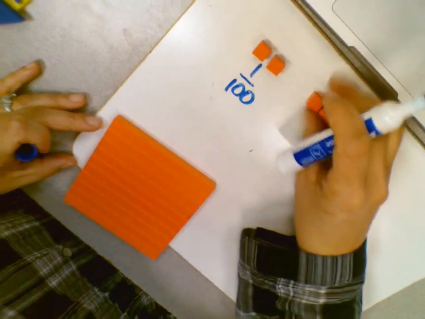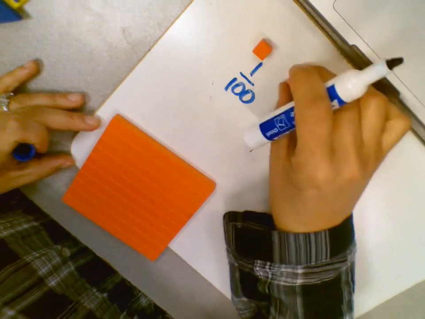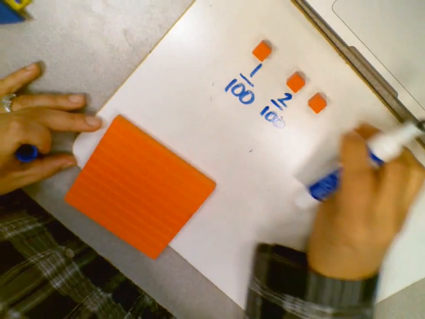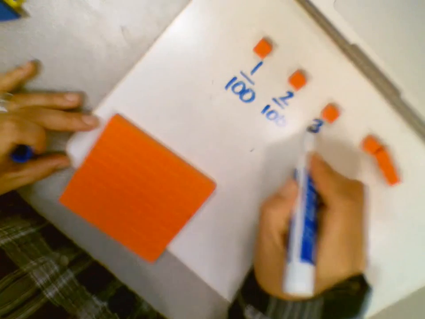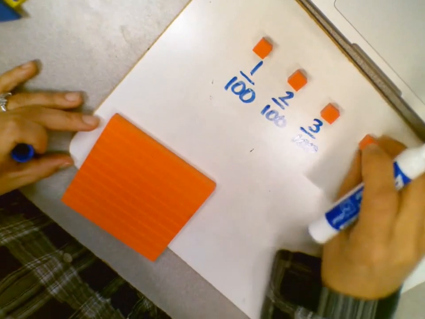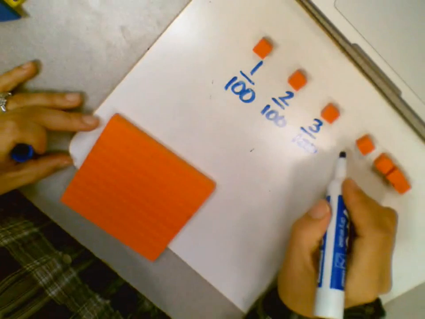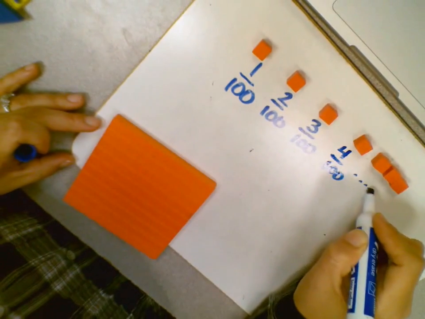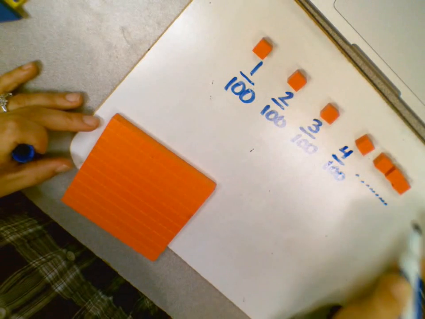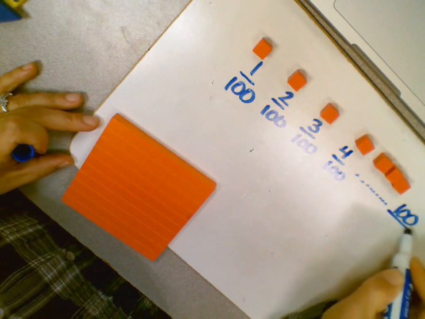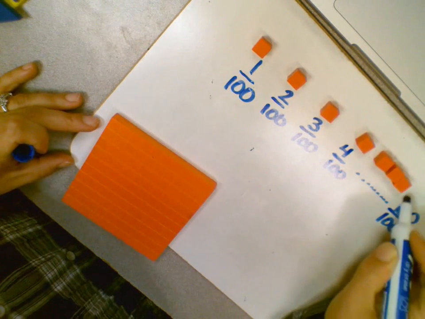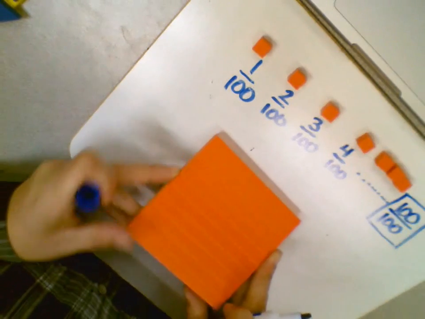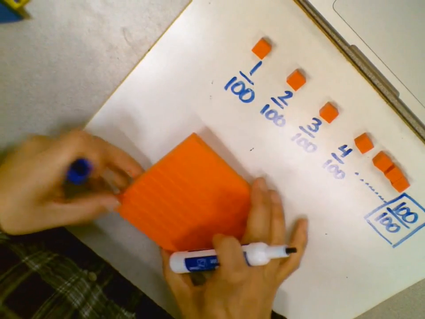And I kept going. Now I'm going to move them apart just for you to see what I'm talking about. The second one was 2 over 100. The third one was 3 over 100. The next one was 4 over 100. Now this number line would take forever for us to get all the way to 100 over 100, which again, here's the giant 1, which would represent this big hole broken down into even smaller pieces.